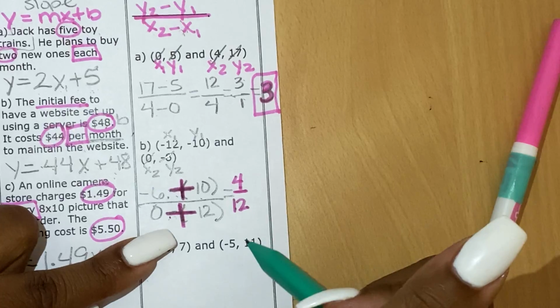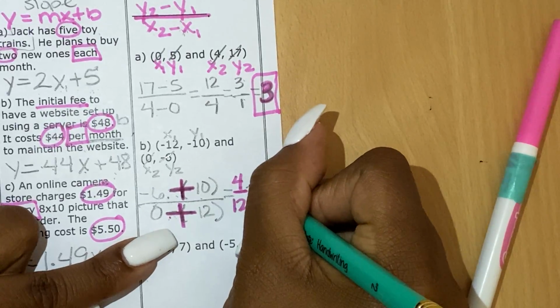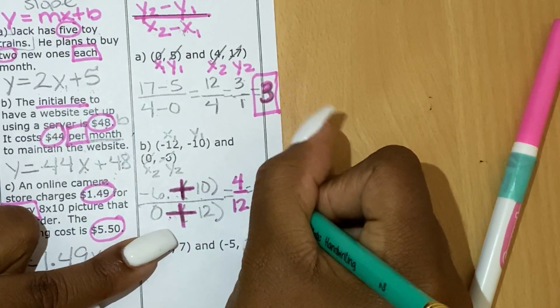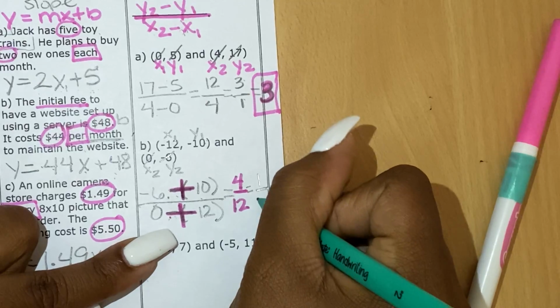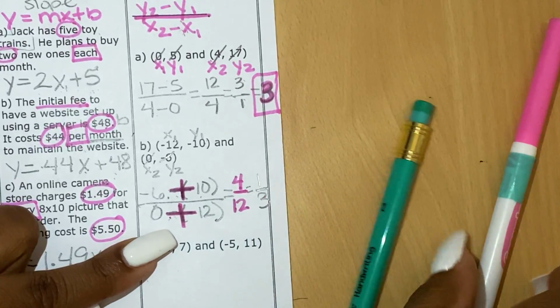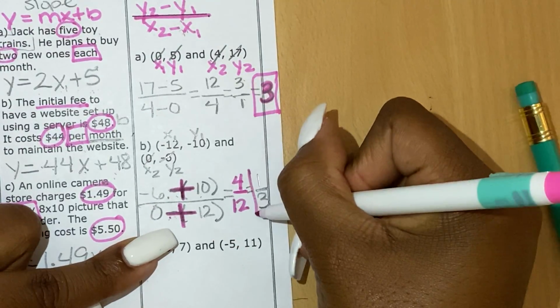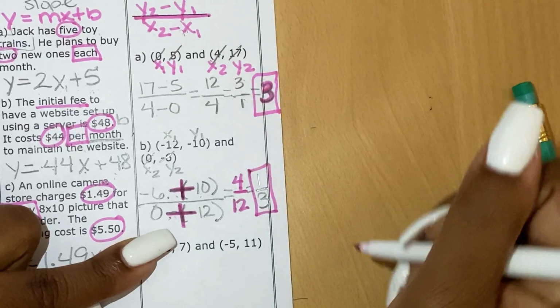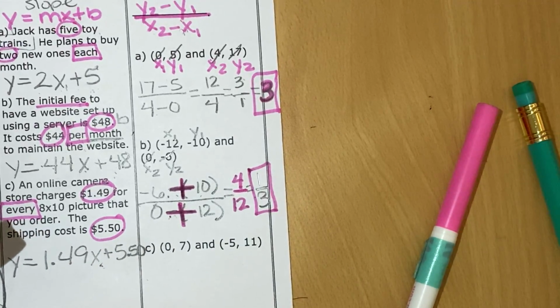I can reduce these by 4 because 4 divided by 4 is 1. 12 divided by 4 is 3. 1/3 is my slope for those 2 points. 1/3 is my slope for those 2 points.